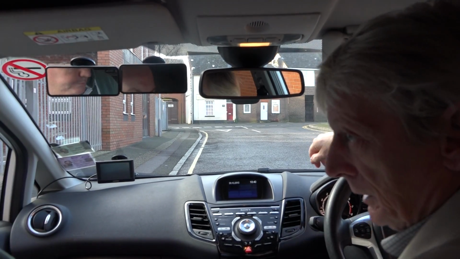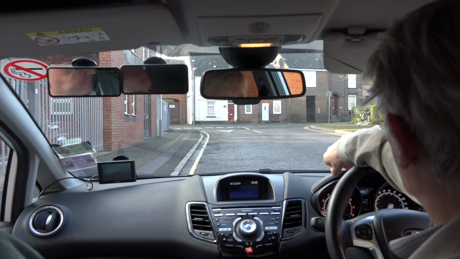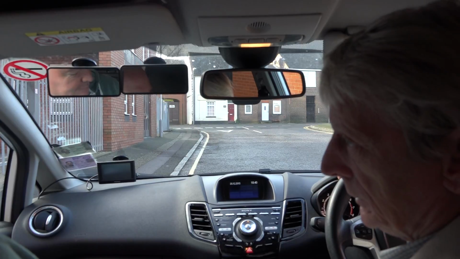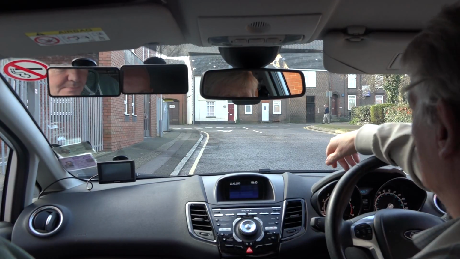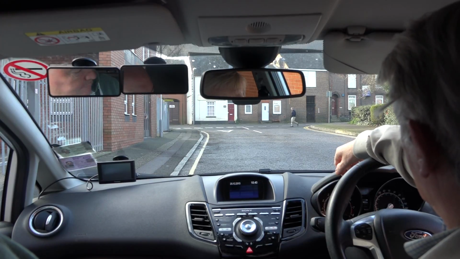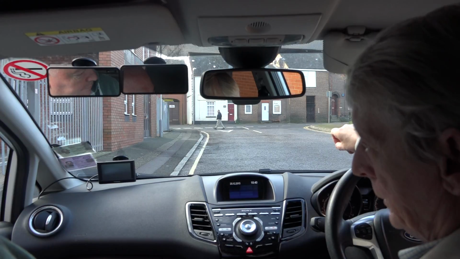Right, we're going to start off today with a reverse around the corner. It's either going to be a reverse around the corner to the left or to the right. Now, this can be quite a difficult manoeuvre for pupils.